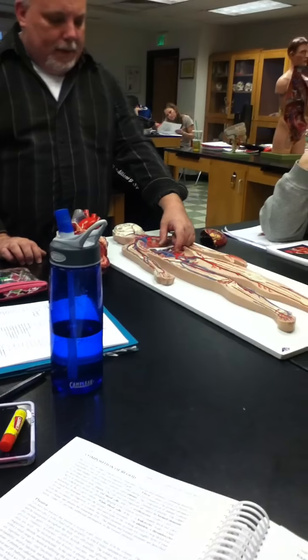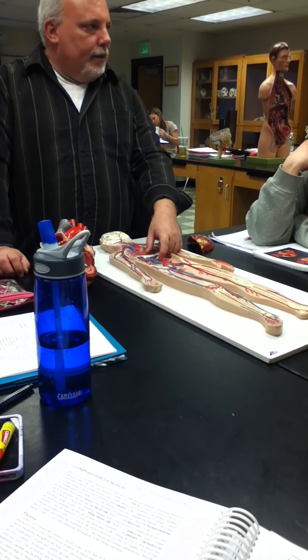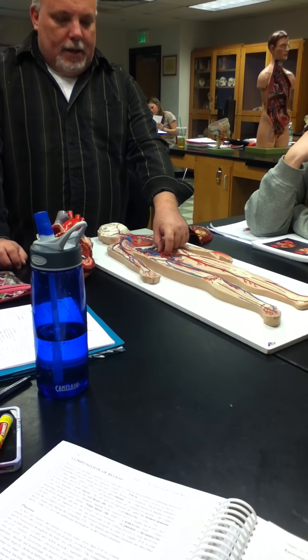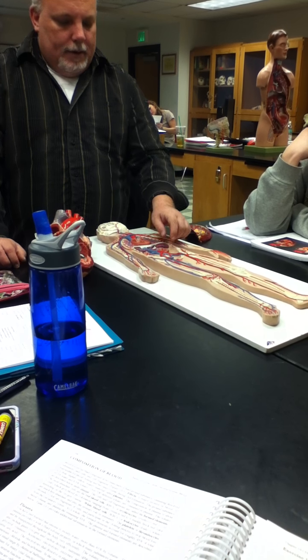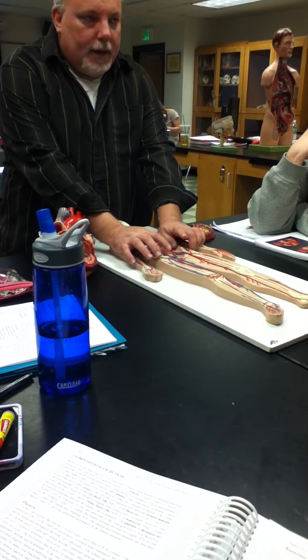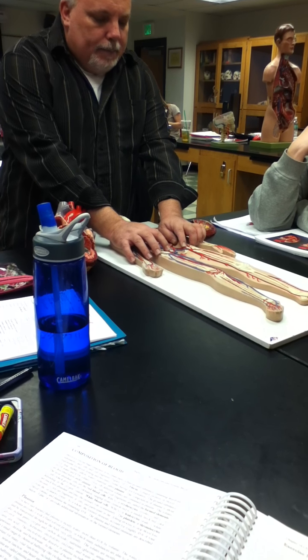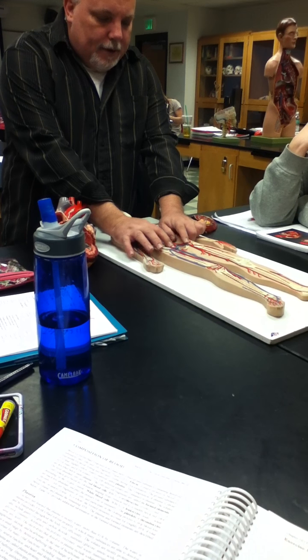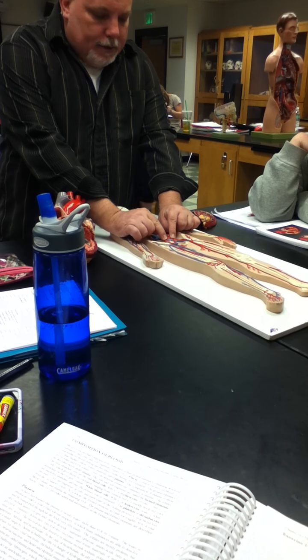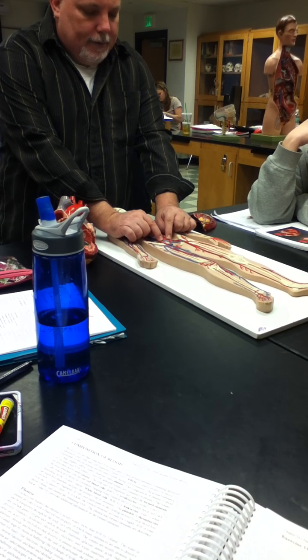Then from the bottom of my heart to about right here is my thoracic aorta, my abdominal aorta. These are my common iliacs. They split to left and right side. You've got to be able to name left and right side. Okay. These are external, the big ones. The little tiny ones in the middle here are internal, common iliacs.